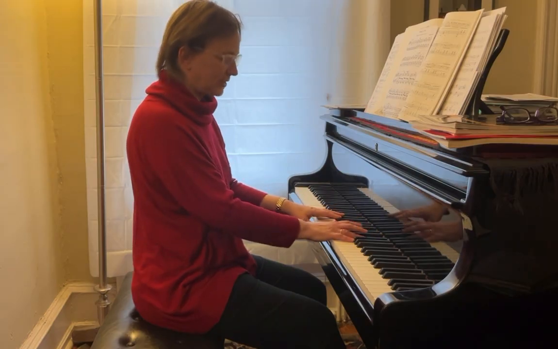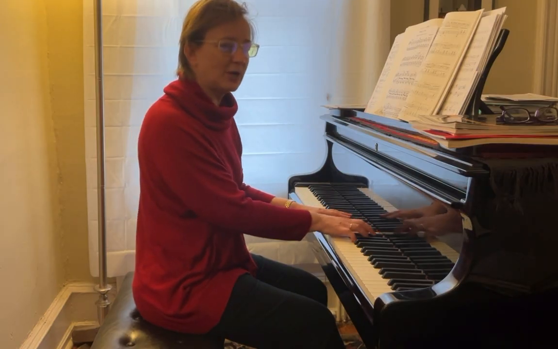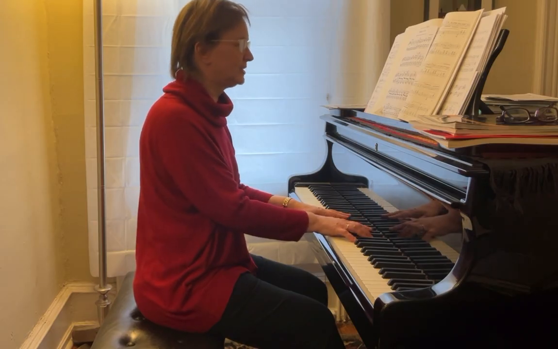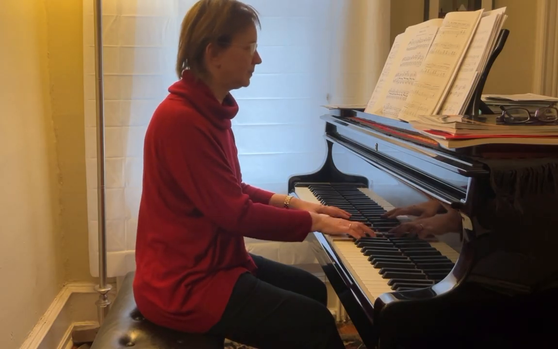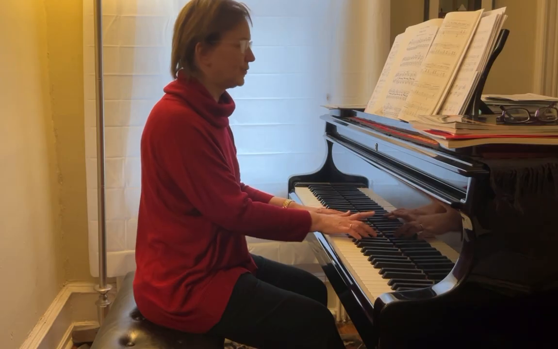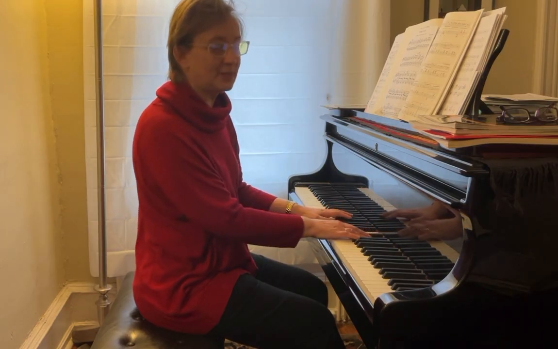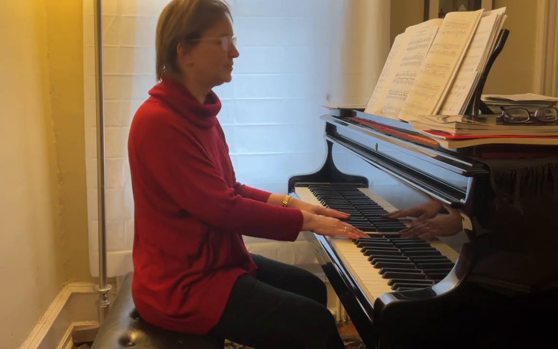What's tricky is that I have to play the C sharp twice in a row on the 2nd chord, but it functions differently. So the first is part of the accompaniment. The second is a melody note, a longer 8th note.